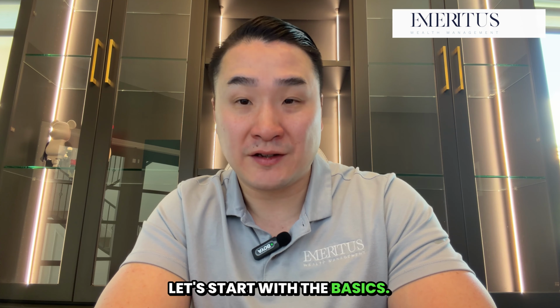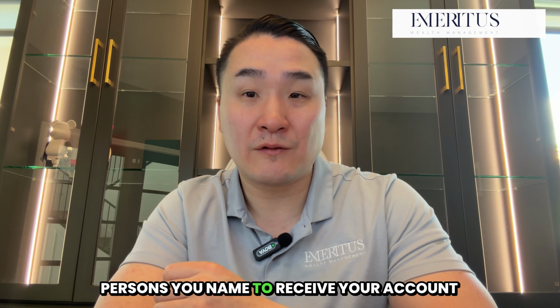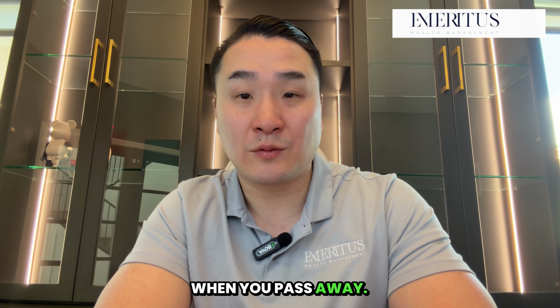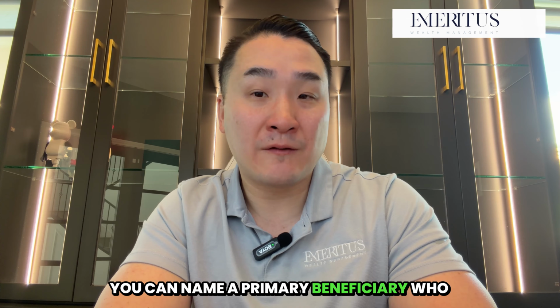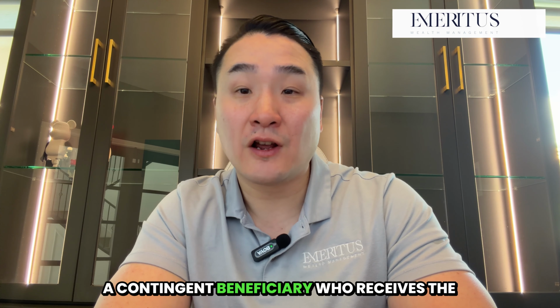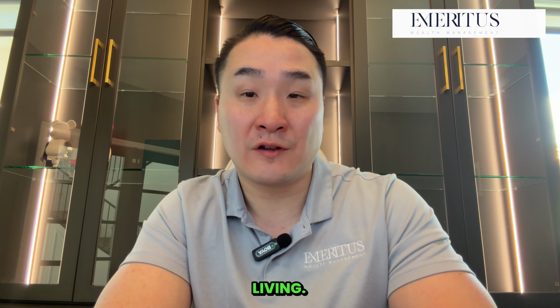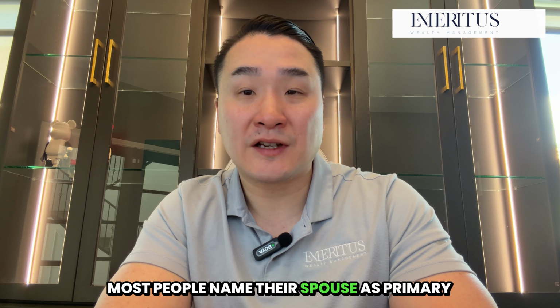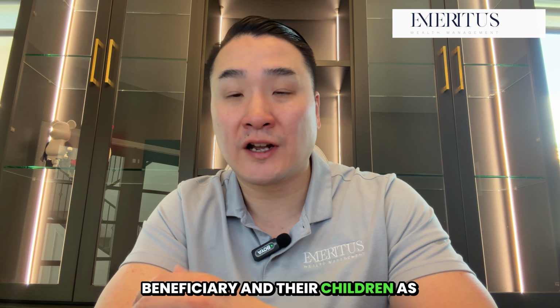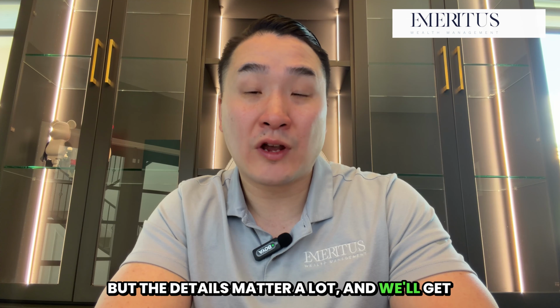Let's start with the basics. A beneficiary is simply the person or persons you name to receive your account when you pass away. You can name a primary beneficiary who receives the assets first, and a contingent beneficiary who receives the assets if your primary beneficiary is no longer living. Most people name their spouse as primary beneficiary and their children as contingent beneficiaries, but the details matter a lot, and we'll get into that.